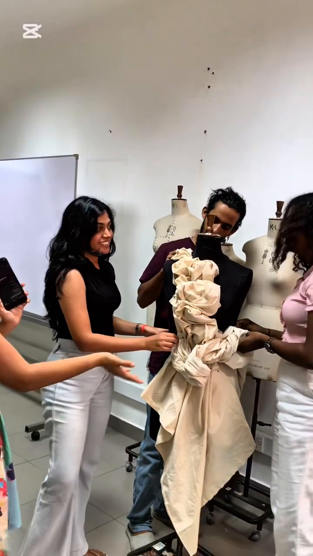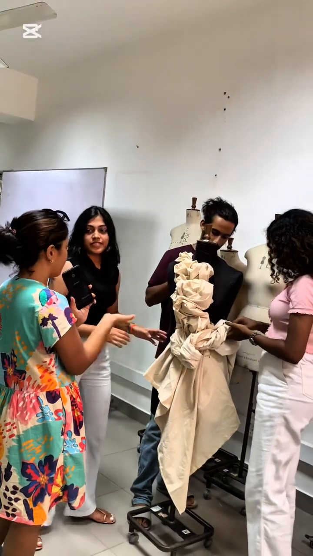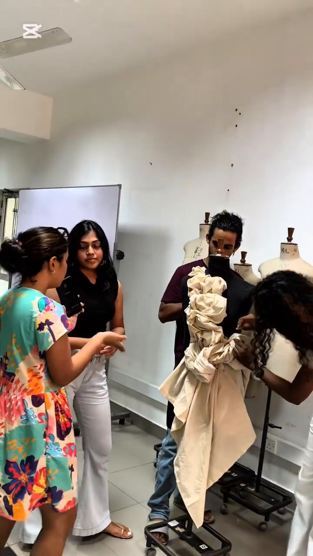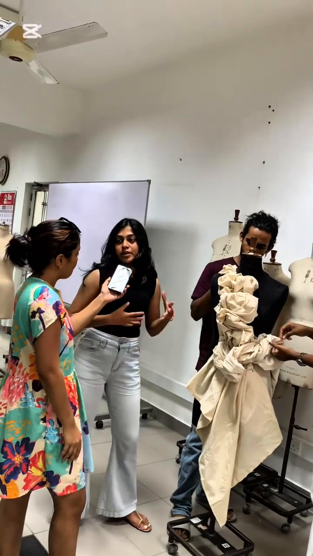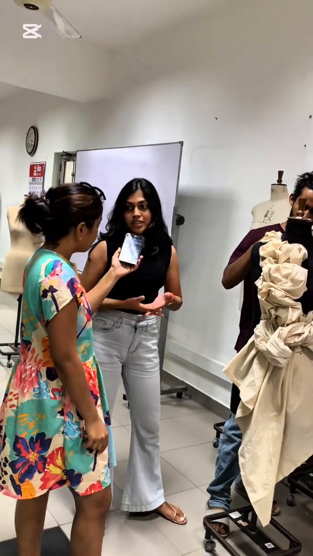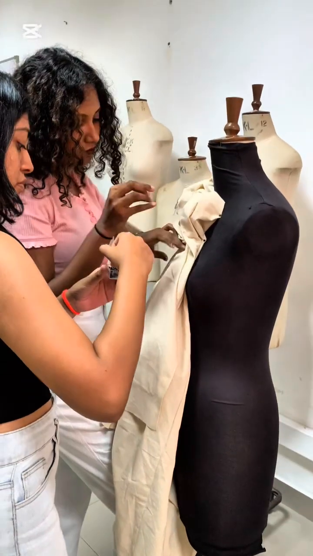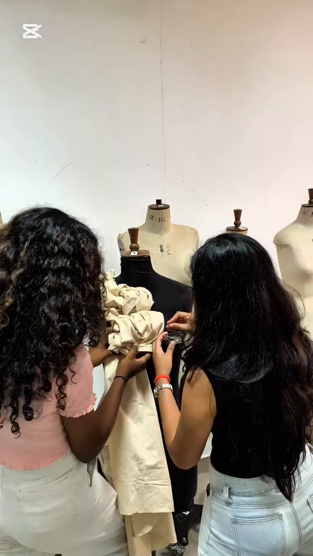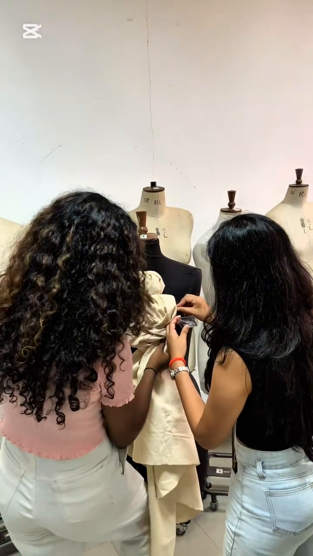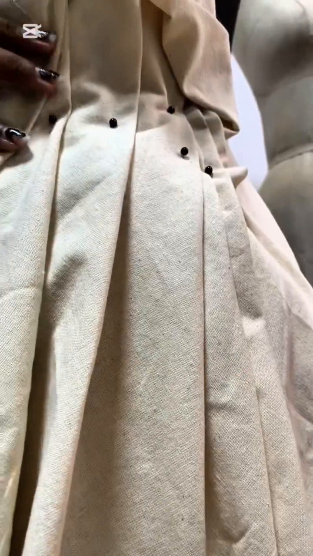So Isuri here told us about the design process of a fashion design project. Can you tell me about the pre-product development process of a fashion design project? Yeah, so one of the main things we do in product development is draping. Draping is not just a technical skill, it is a way of giving life to fabric directly on the mannequin, allowing imagination to take form in 3 dimensions.